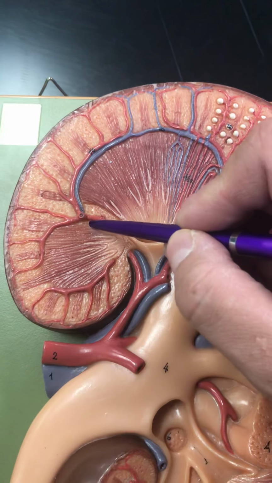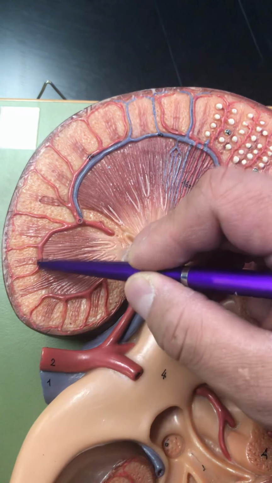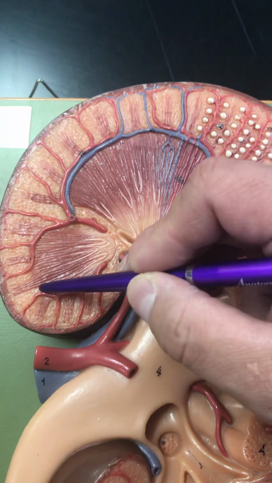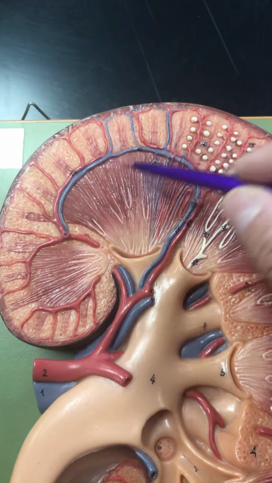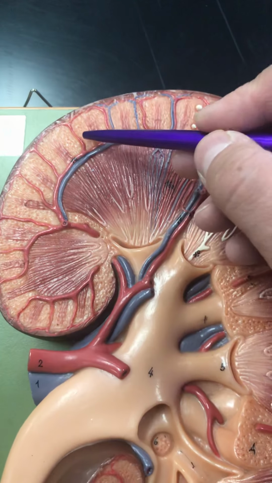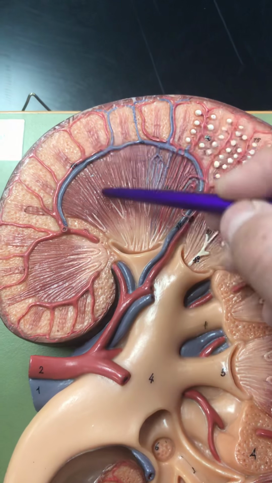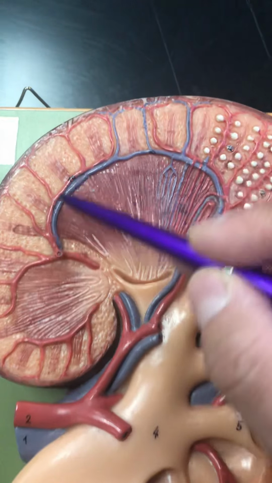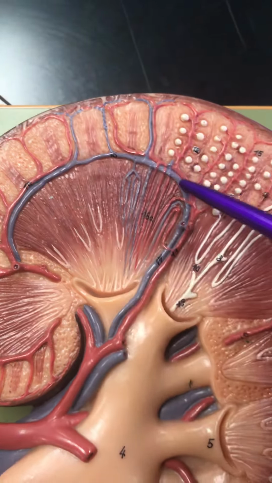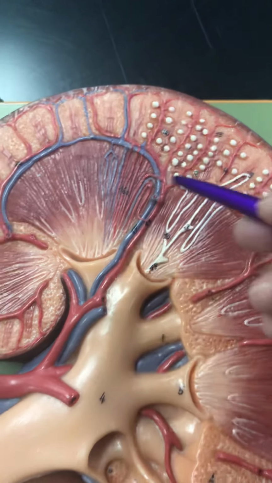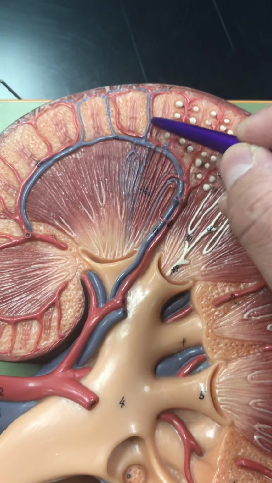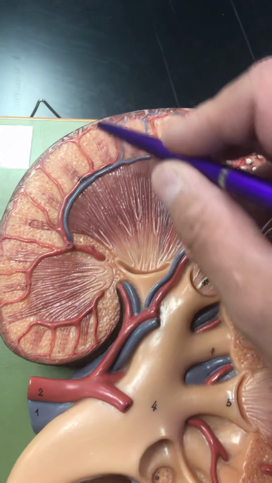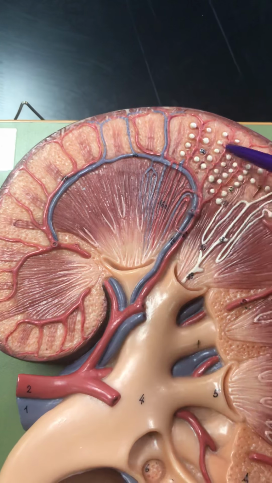The interlobar arteries then are going to split and form what we call arcuate arteries. The arcuate arteries are going to be found at the junction between the cortex and the medulla. So these right here are all your arcuate arteries. The arcuate arteries then are going to give rise to many arteries that radiate out through the cortex.